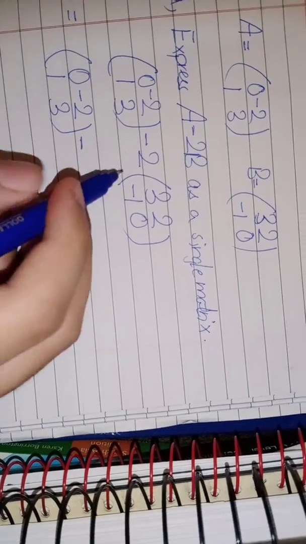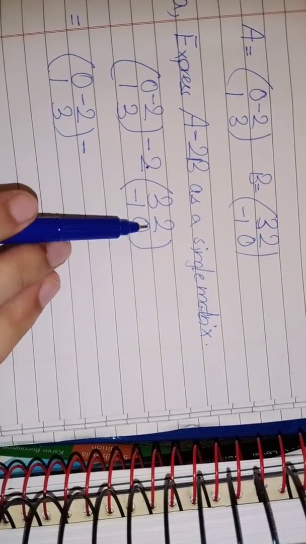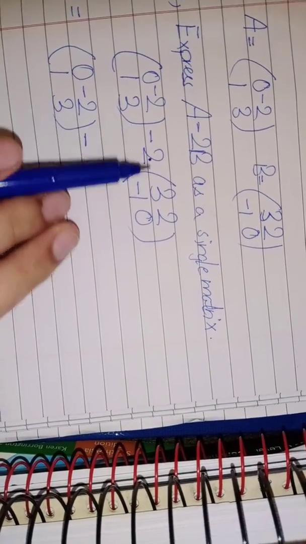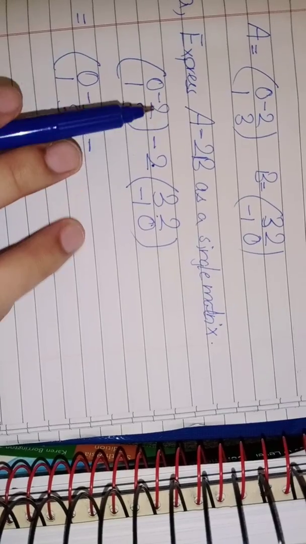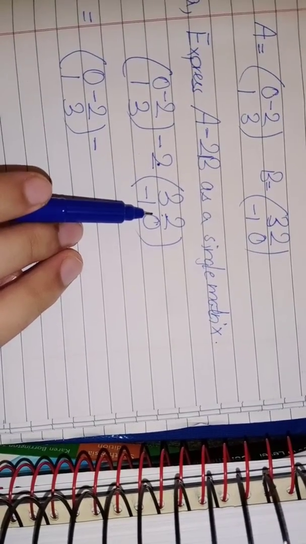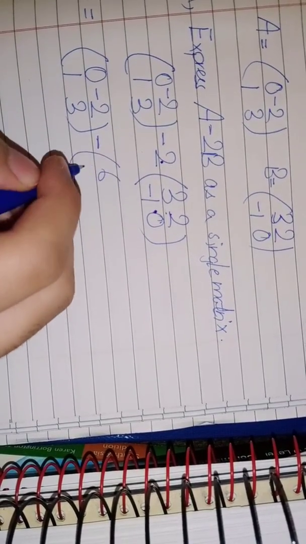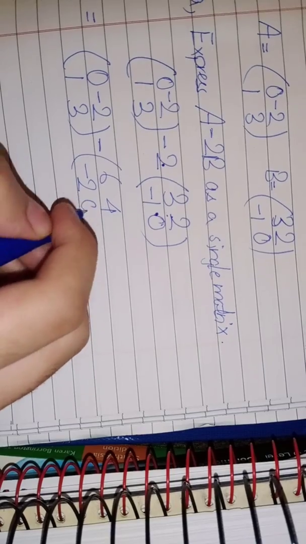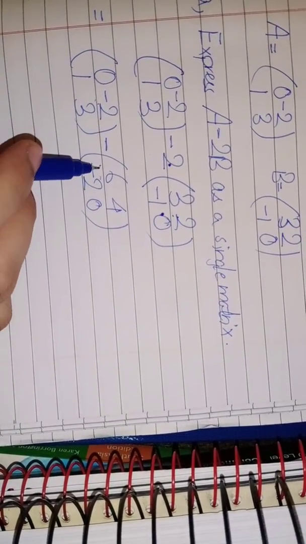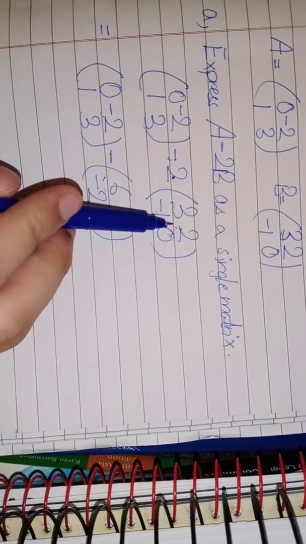Now, in matrices, we need to multiply this 2 with this matrix. But it is very important to understand that we will never multiply this minus with this matrix. We'll subtract these two answers. We'll not multiply this minus with this matrix. So this is going to be something like this. There you go. Now we'll subtract these two matrices. We will not minus this. We will not multiply this minus with this.